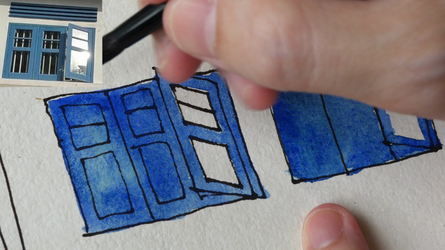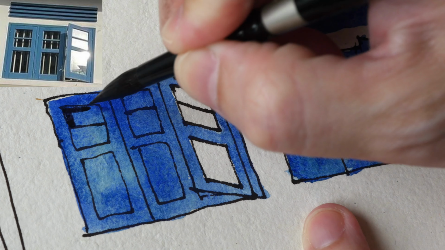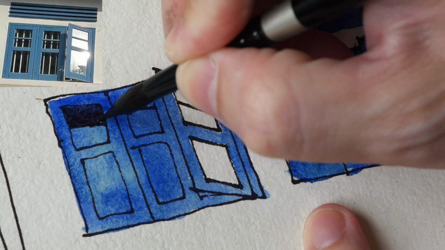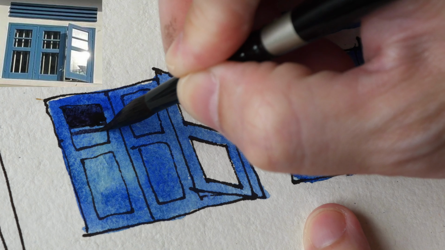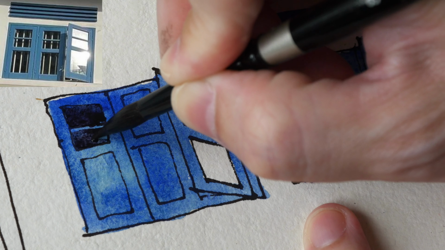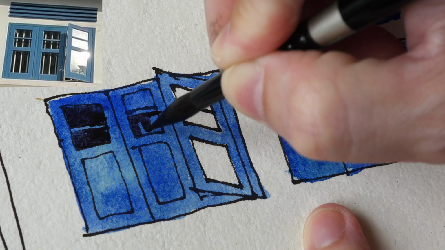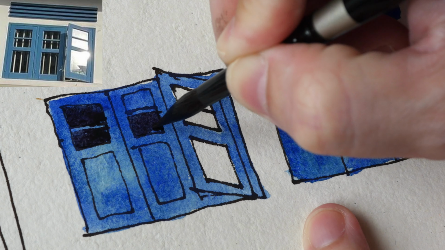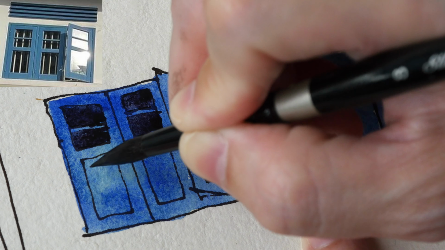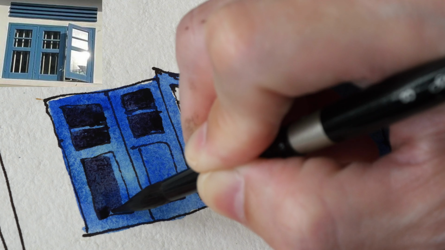Now that this is dry, we can paint the black part. So because I drew the horizontal line with black earlier, I'm going to try and have this blue line there. So it's actually not necessary to draw the black line earlier. And once this is dry, we will draw the vertical white lines with the white gel pen.